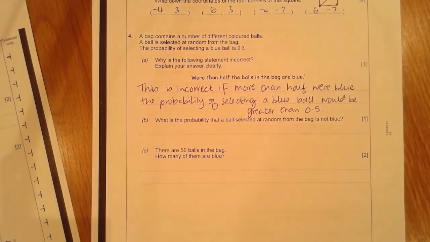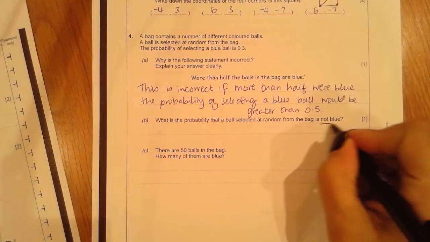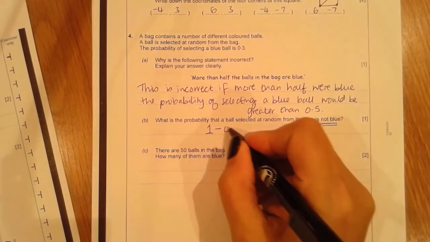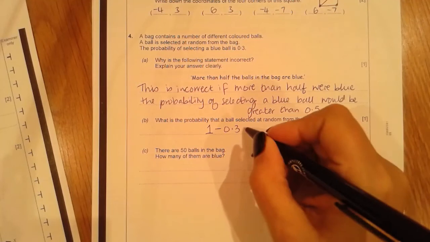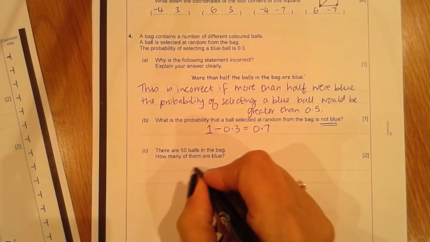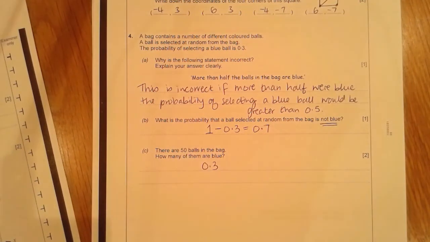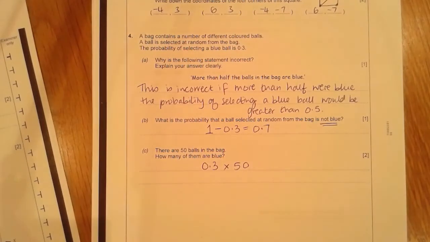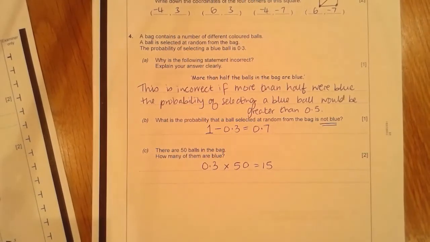Part B. What is the probability that a ball selected at random is not blue? 1 is the total of all probability. If blue is worth 0.3, not blue is worth 0.7. There are 50 balls in the bag. How many of them are blue? 0.3 is the same as 30%. 0.3 of the 50, multiplication, there are 15 blue balls in the bag.